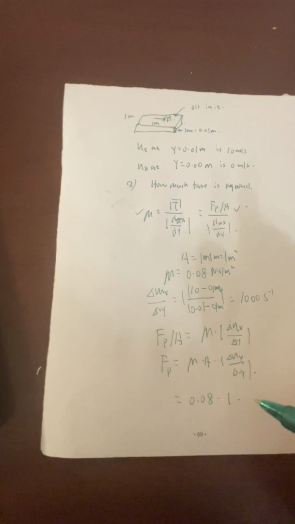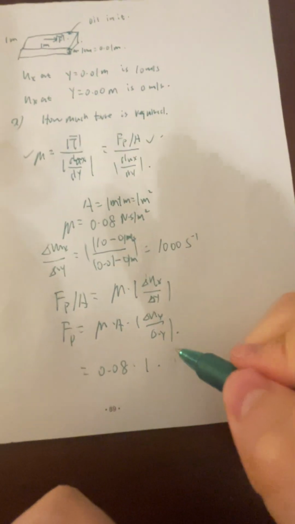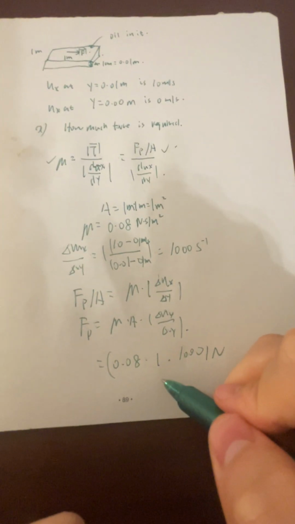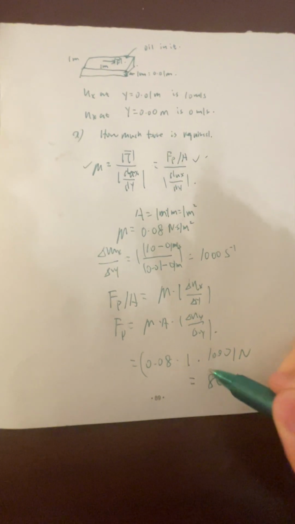So we can plug in the numbers: 1, 0.08, and this one should be 1,000. The unit is Newton. So the final result will be 80 Newton.